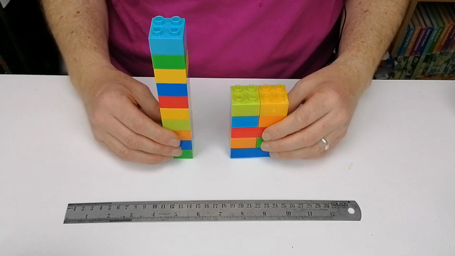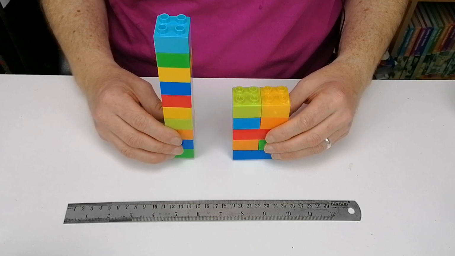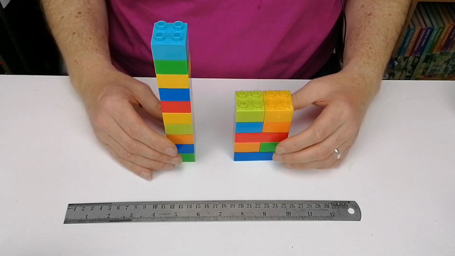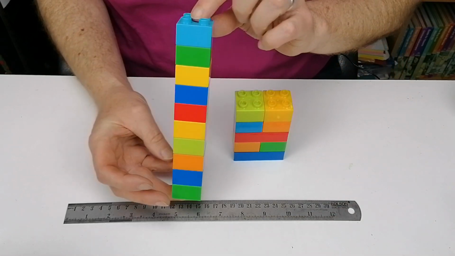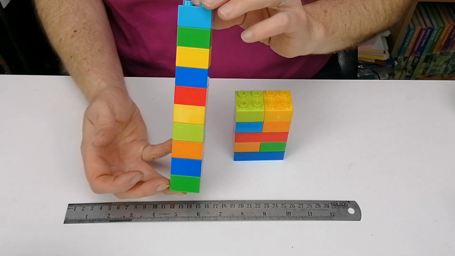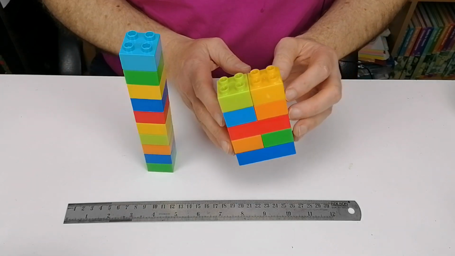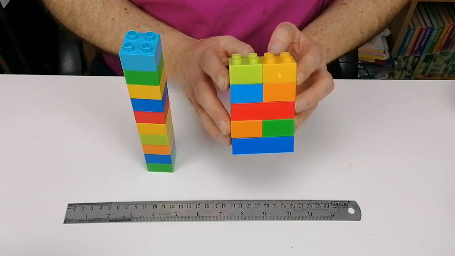You're going to need two structures. So I have 10 of these size blocks, but you'll need at least one that's very tall. Now, what we're going to try and do is I've built one structure that's 10 blocks tall and 1 block wide, and another structure that's 5 blocks high and 2 blocks wide.